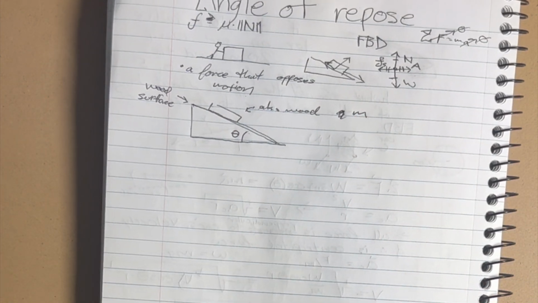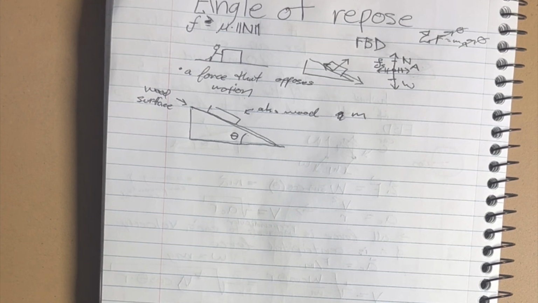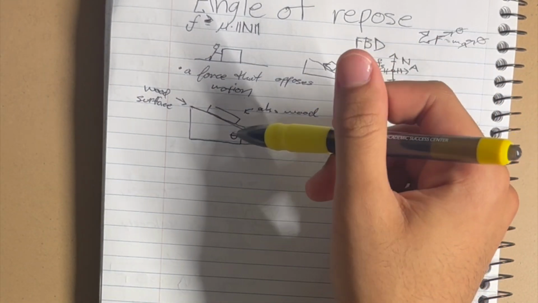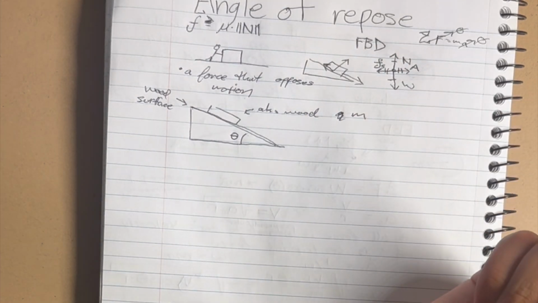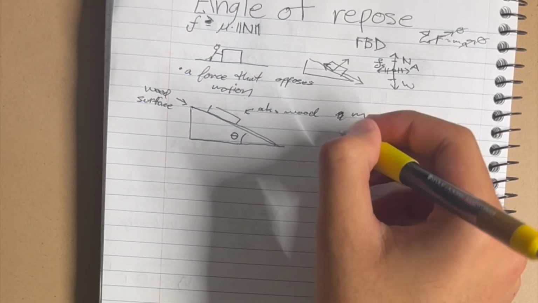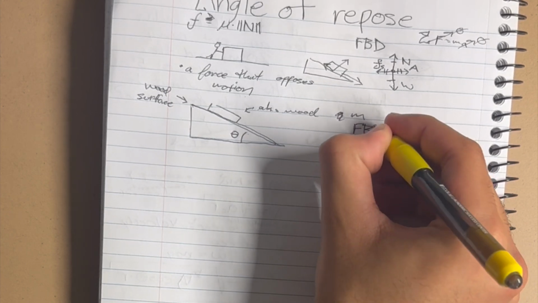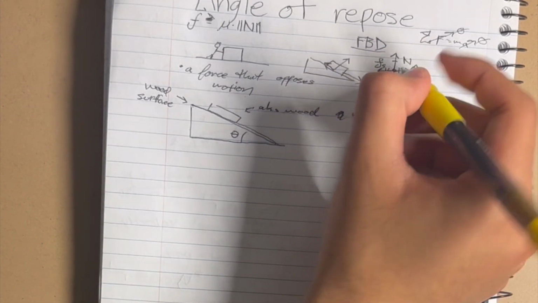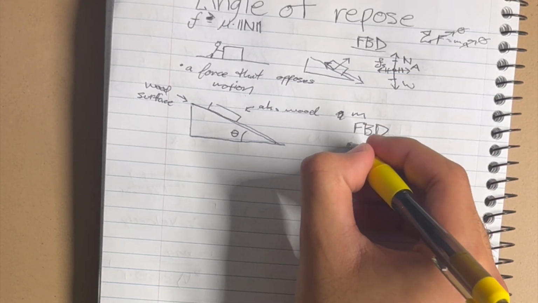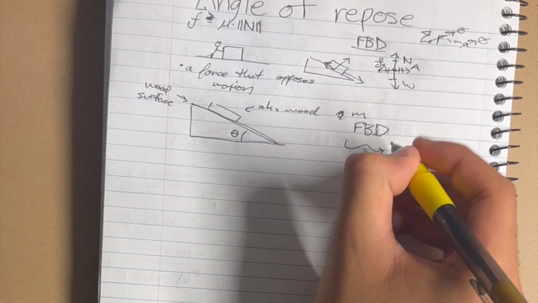You'll notice for a lot of mine, I don't really care about adding numbers. I just feel like it's not super necessary. We can add numbers at the end if we want. And we want to find out at what angle this block starts to slide. So we can start out by drawing, you guessed it, an FBD. You should get really used to drawing these FBDs.